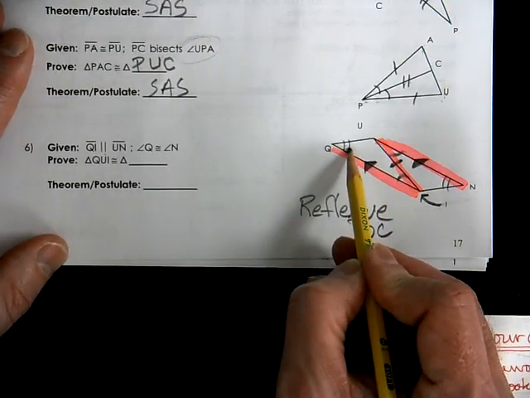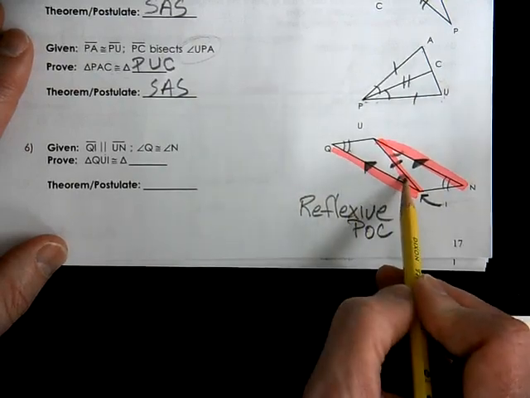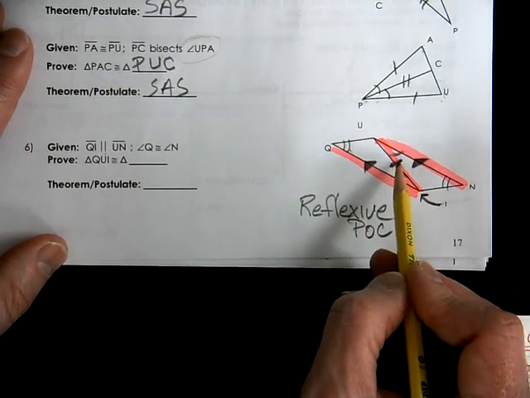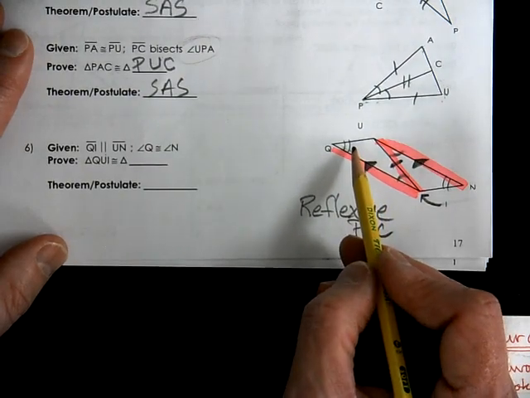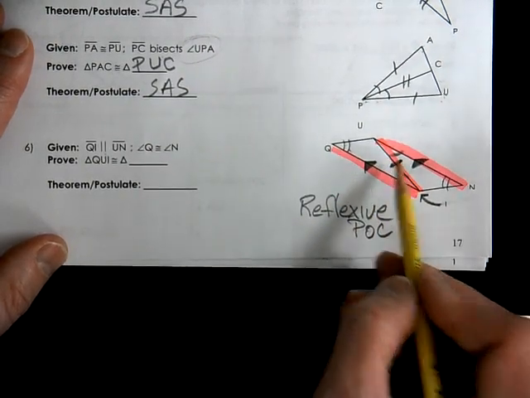So we would use angle. We have two angles, so angle, angle, and the side that is not between those angles. We can't use the arrows. We have to use the tick marks. So angle, angle, side.